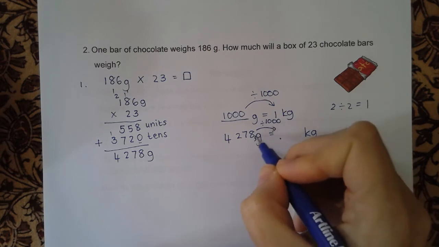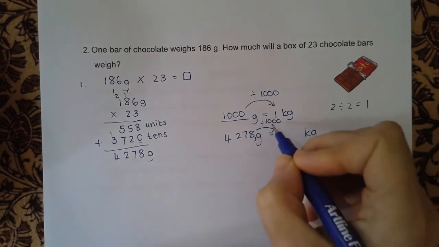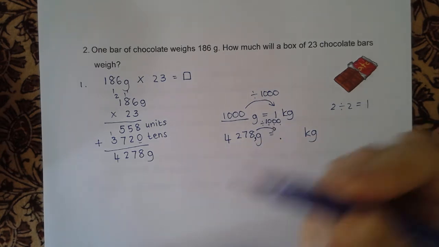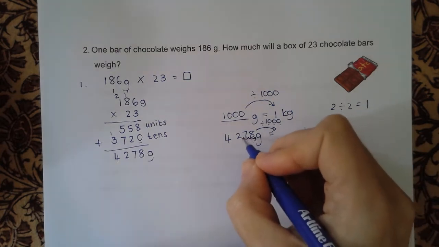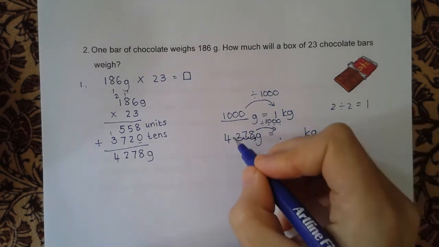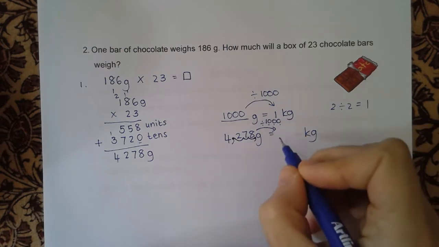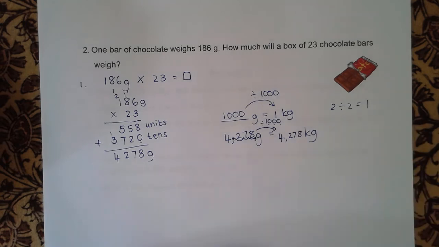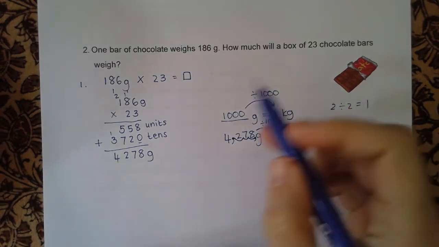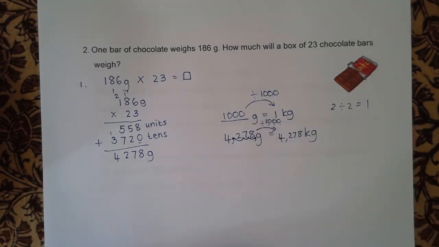So I'm going to skip back 3 places because there are 3 zeros in that 1,000. Divide by 1,000 is 1, 2, 3 places back. So the comma will be here now. So this is 4,278 kilograms. This is just extra. It's not what they are asking in the question. It's just if you wanted to know.